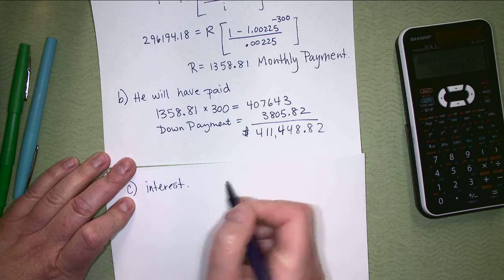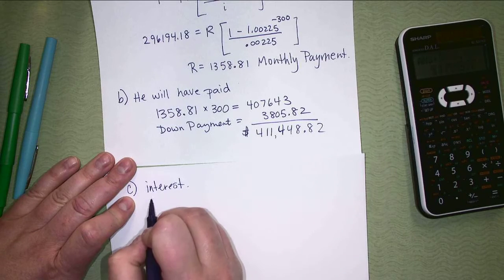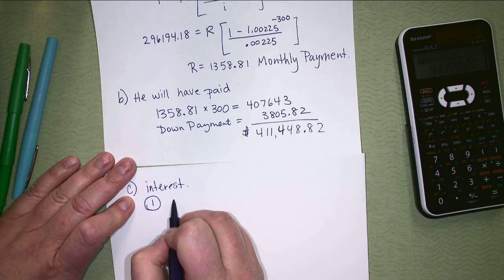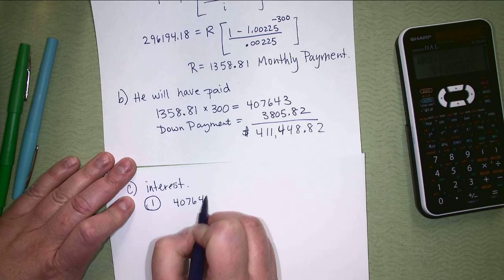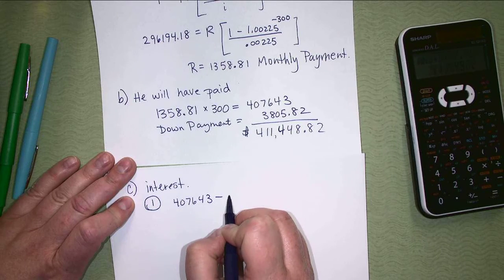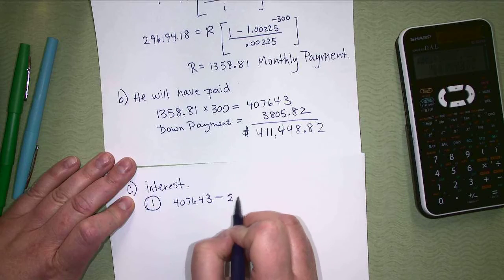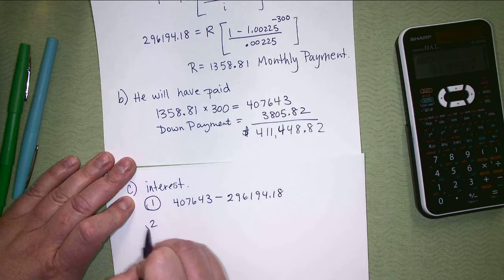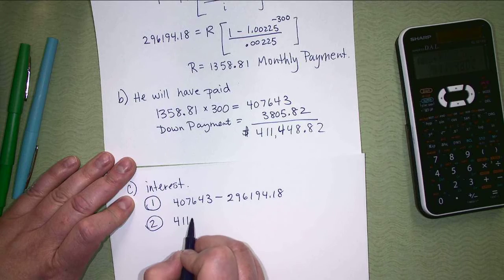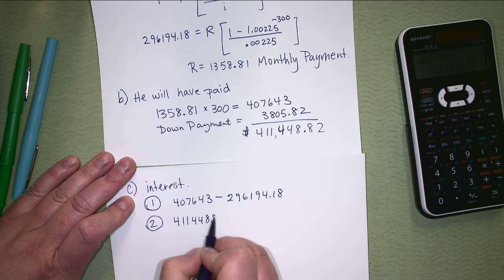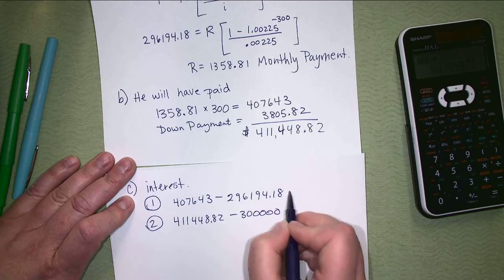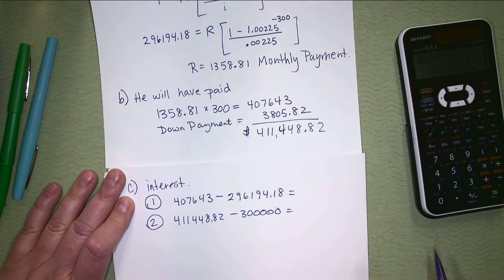So you could do your 4,076.43 minus your loan amount. Or your total, including the down payment, minus the total, including the down payment. They'll both be equal, right? You can do it both ways.